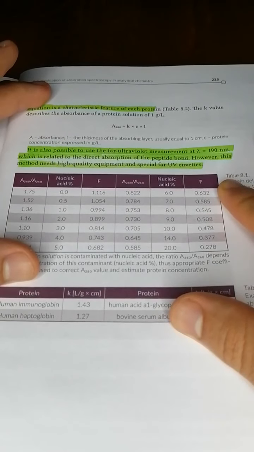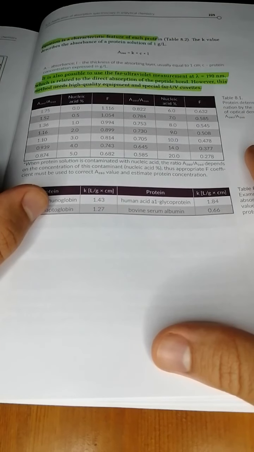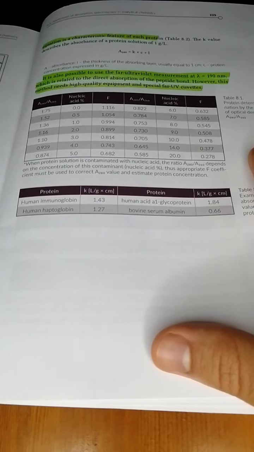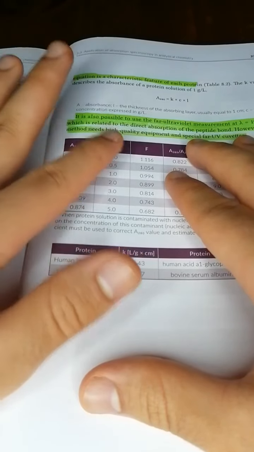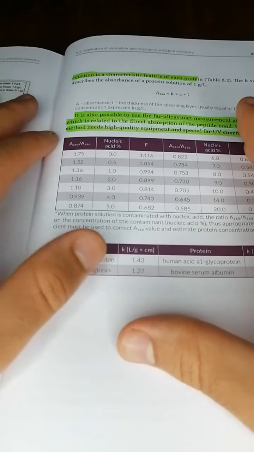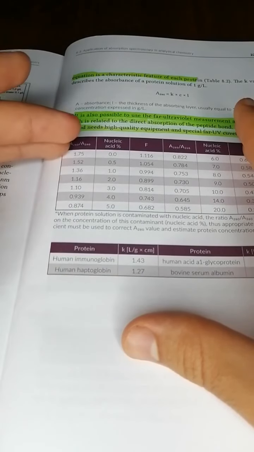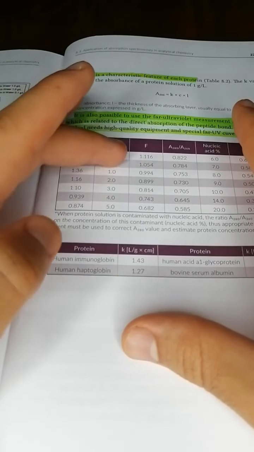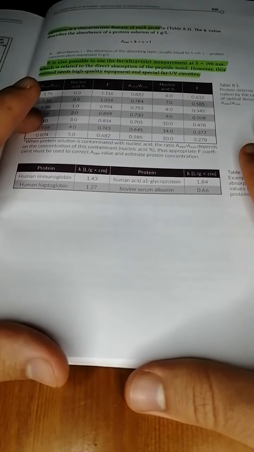Here is a table of factors of absorbance at 280 compared to 260 nanometers wavelength. It tells you what percentage of nucleic acid you have. Here is the ratio, and you'll see that each ratio corresponds to a certain concentration of nucleic acids. Then you can use these two to figure out the concentration of the proteins.